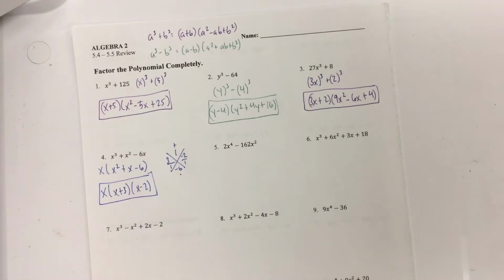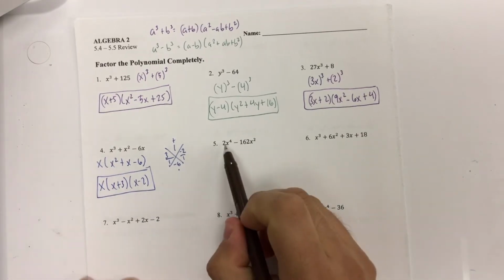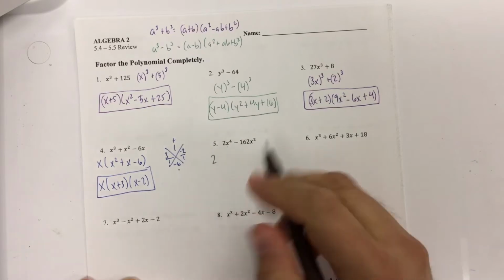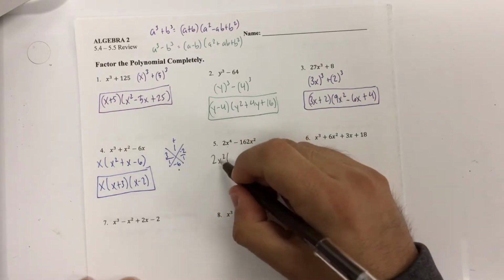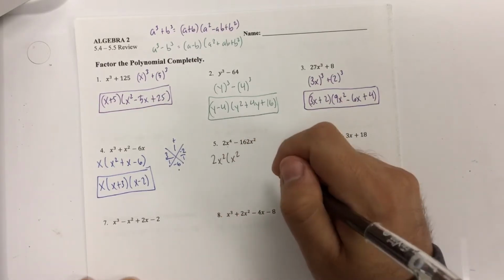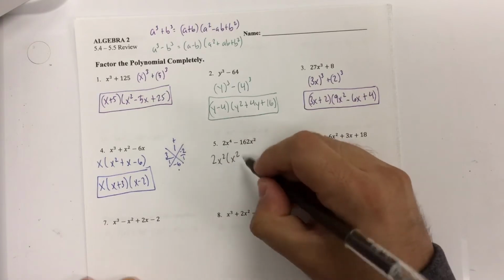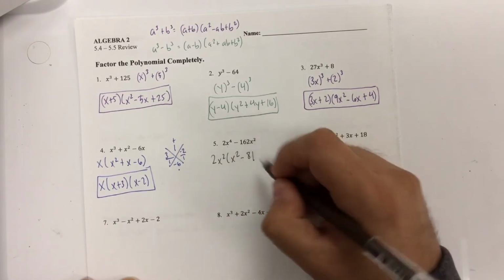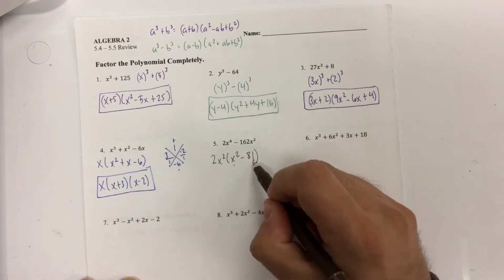All right, on to the next one here. So it is in standard form. We look for our greatest common factor. In this case, they're both divisible by 2. And they have x squared in common. So 2x squared times x squared is 2x to the 4th. 2 times negative 81, and x squared is there. That's good. This is a difference of 2 squares.